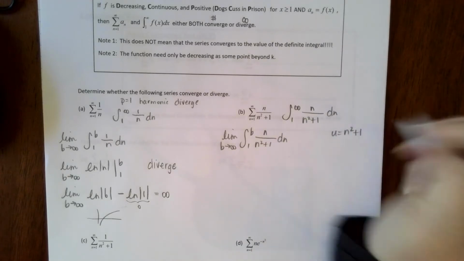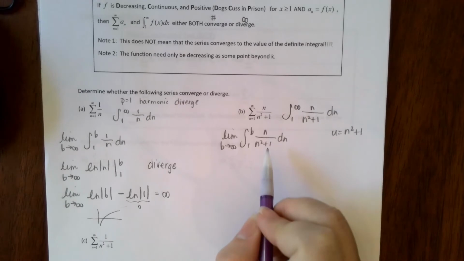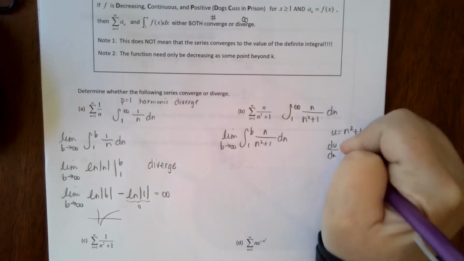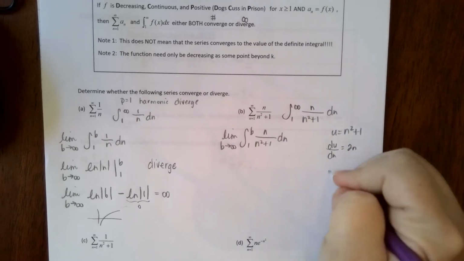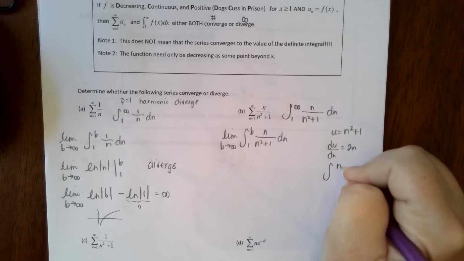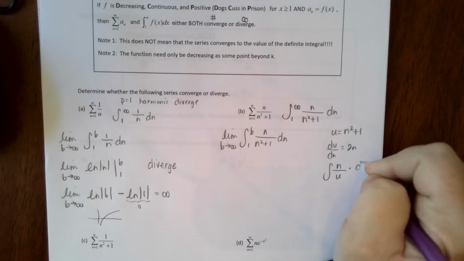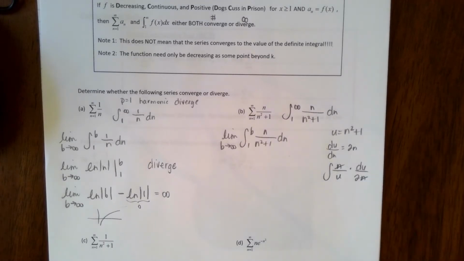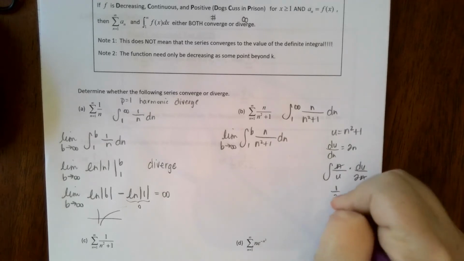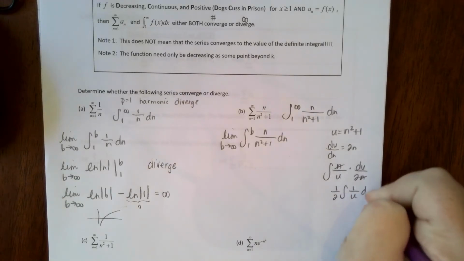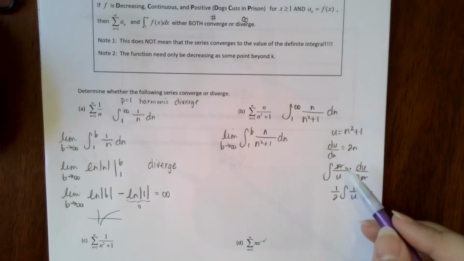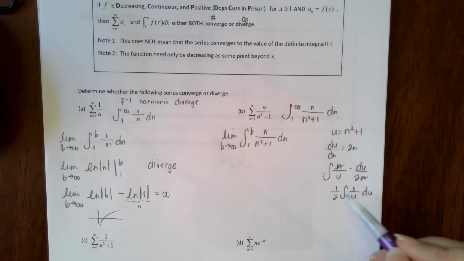So U-substitution. I'm going to make the u, this denominator, n squared plus 1. du dn is equal to 2n. So I'm integrating n over u times du over 2n, where my n's cancel. So I'm integrating 1/2 the integration of 1 over u du. Make sure you remember that using the denominator. It doesn't just pop up to the numerator. So it's going to be 1/2 ln of u.